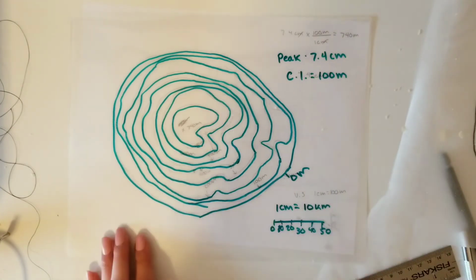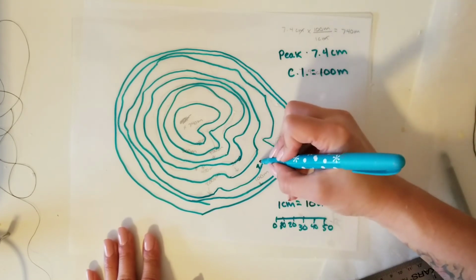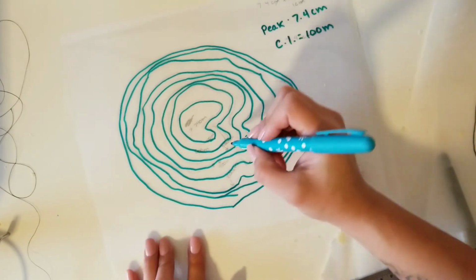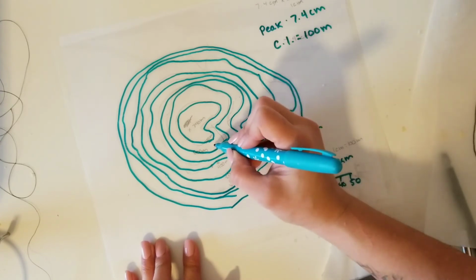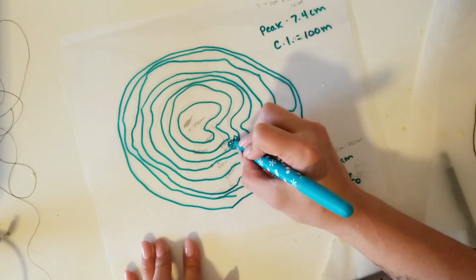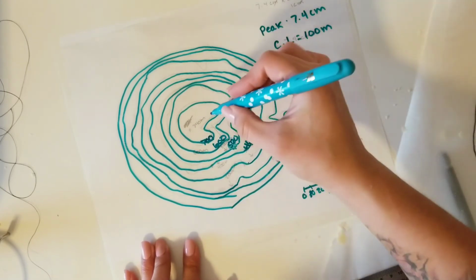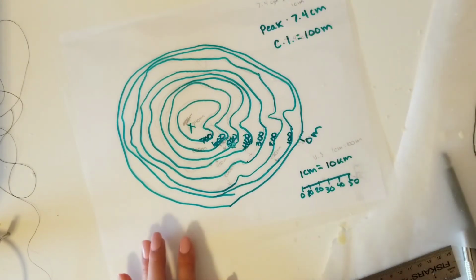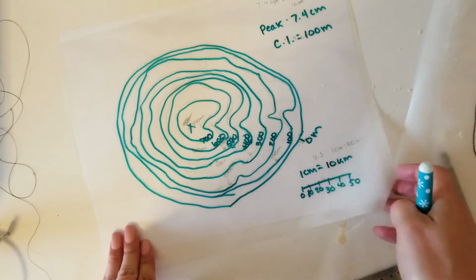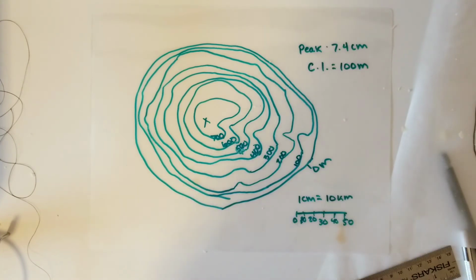So remember that this first one is 0, this next one is 100, next one is 200, 300, 400, 500, I know how to count, 600, and then this line is 700. And then we mark a little X, X marks the spot, and that was our peak at 740 meters. So this is what the contour map of our cookie mountain looks like. This is what it looks like from the top.